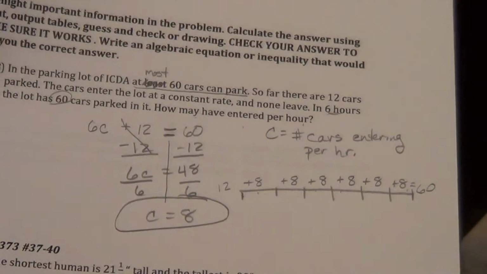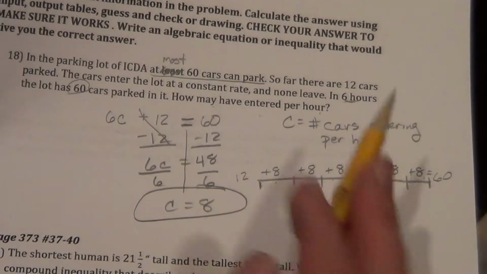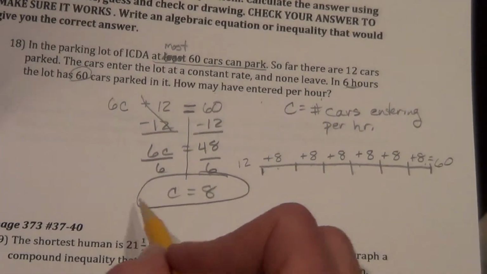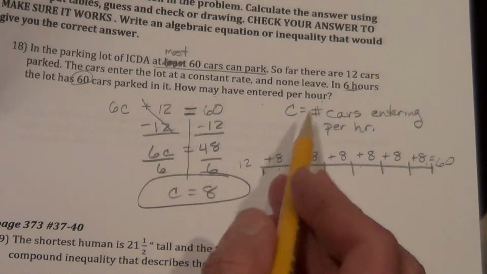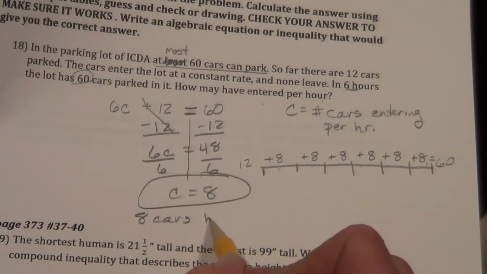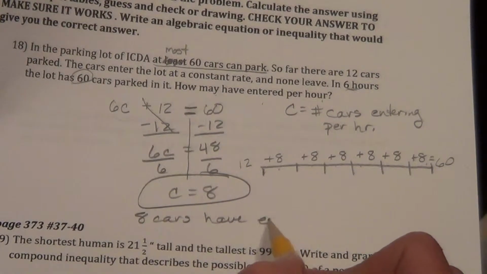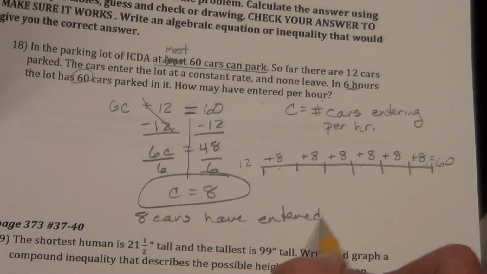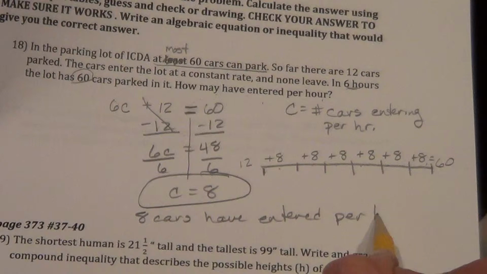Now the last thing I ask you is to take whatever you've done, leave it there, don't erase, and then write in a complete sentence how many have entered per hour. 8 cars have entered per hour.